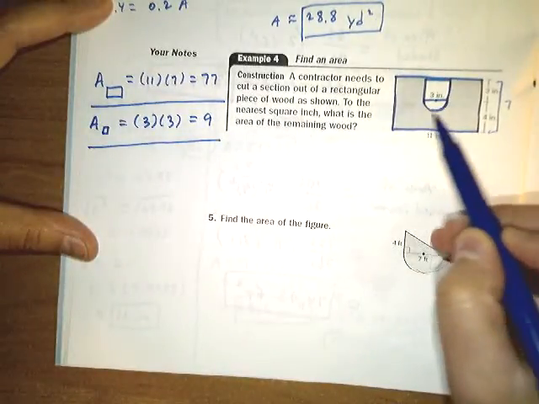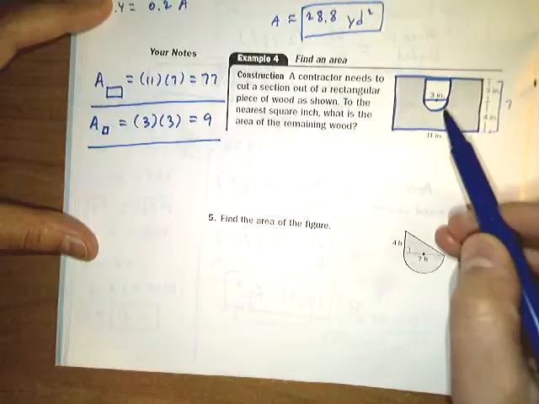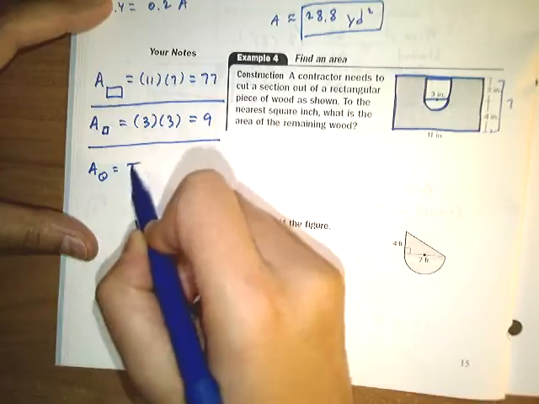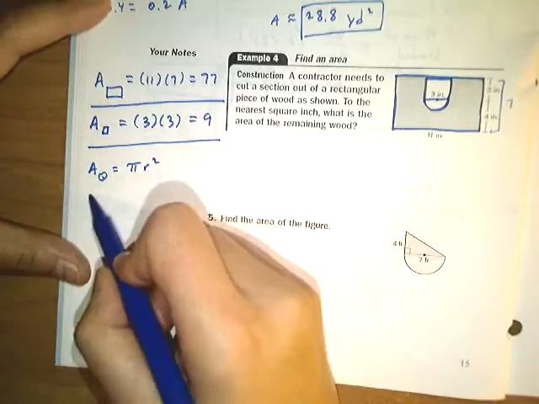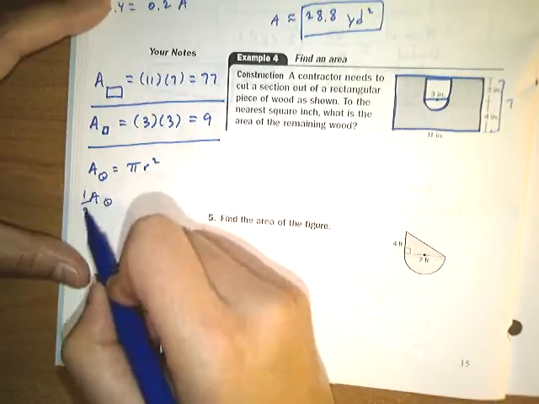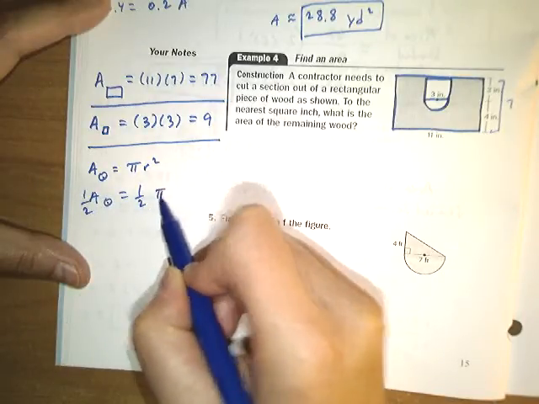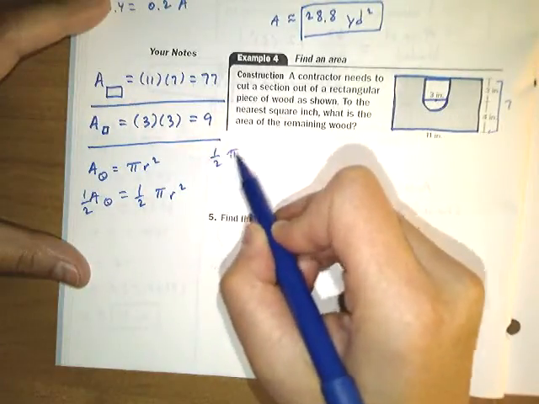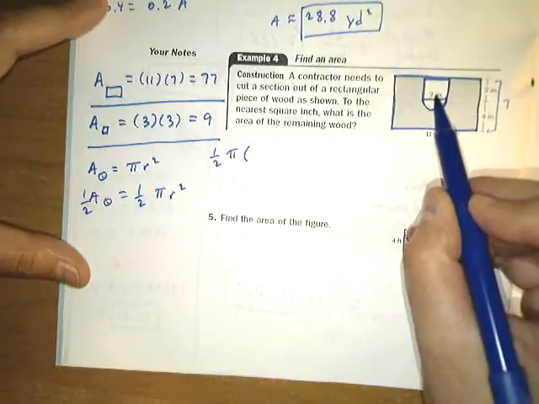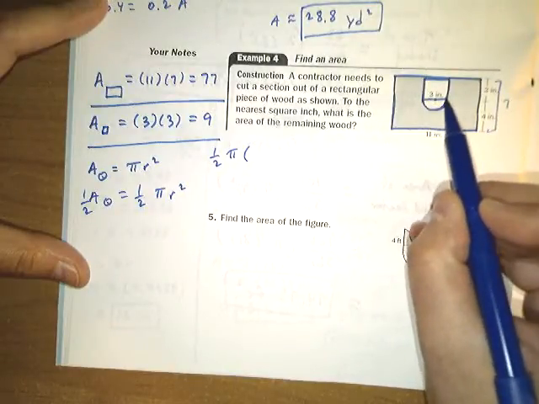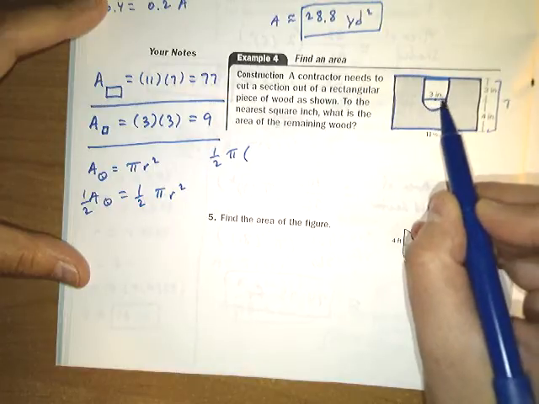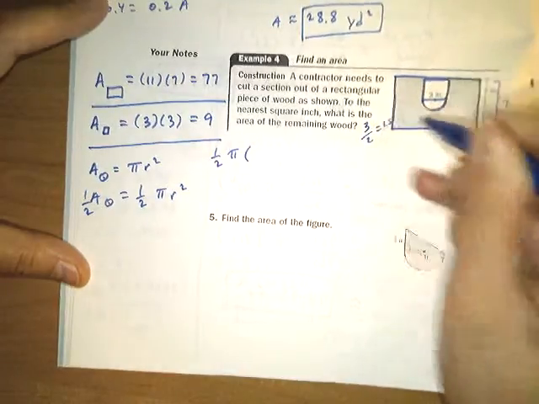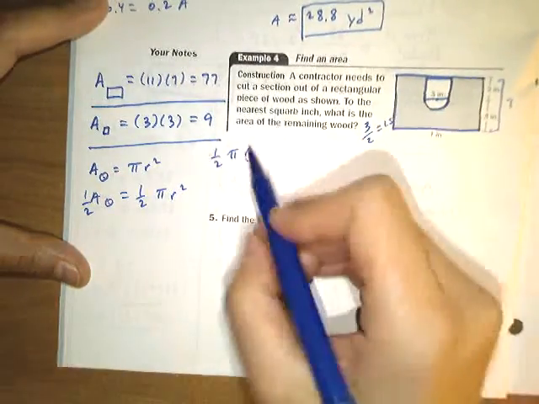And then I want to figure out the area of this half circle. The area of a circle is pi times r squared, right? But we want half of that. So we want half times pi times r squared. So that would be 1/2 times pi. Now what's the radius here? Well, 3, see how that's marked right in the middle? That means that's the diameter. That's all the way across. So half of that is the radius. So 3 divided by 2 gives you 1.5. That would be the radius here on this little half circle.